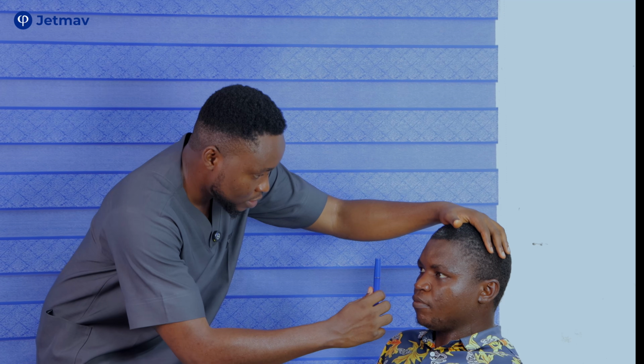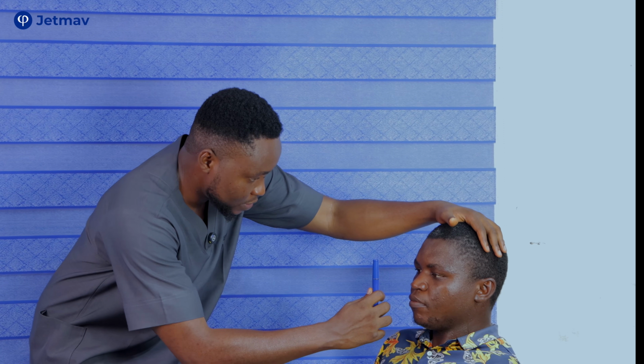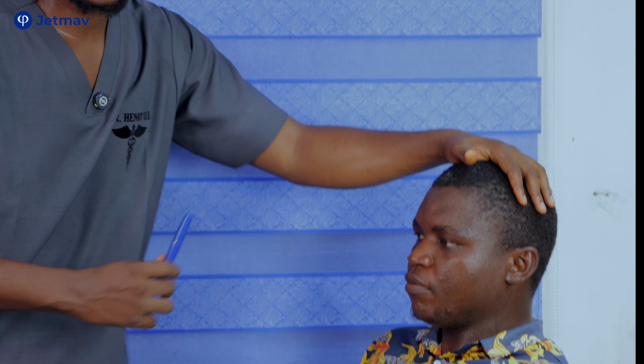Now the final one is the accommodation reflex. Okay, so you tell the patient to look very far. So can you look at this wall? Just look far at the wall. Now try to focus on this pen. Try to focus on the pen. Okay, what you notice is the pupils will constrict and then the eyes will converge. Focus on this. So that's the accommodation reflex, which is a normal response. So that's it for the reflexes.